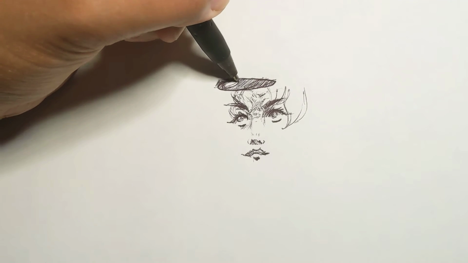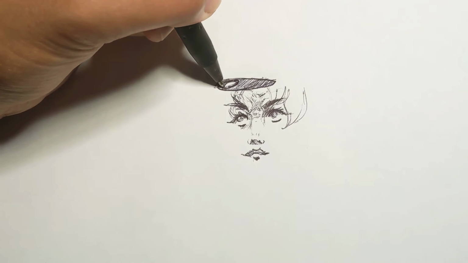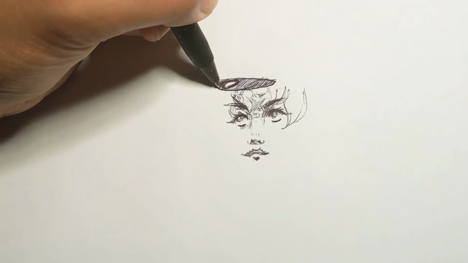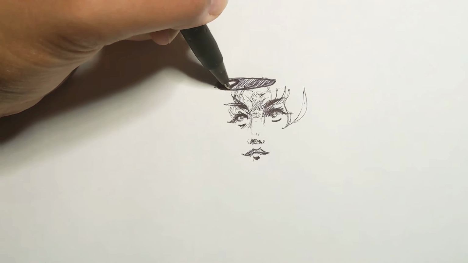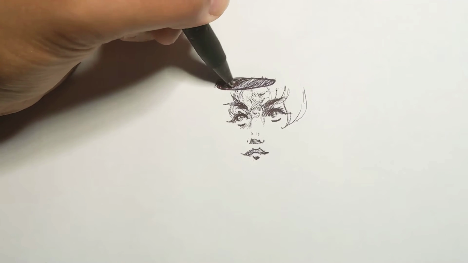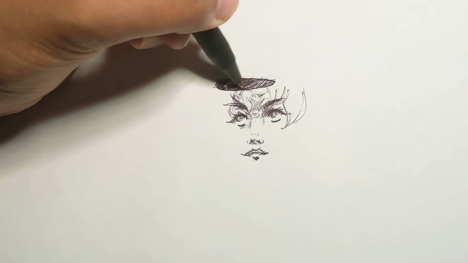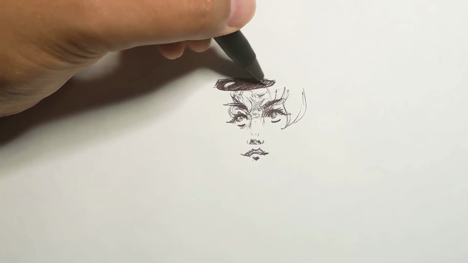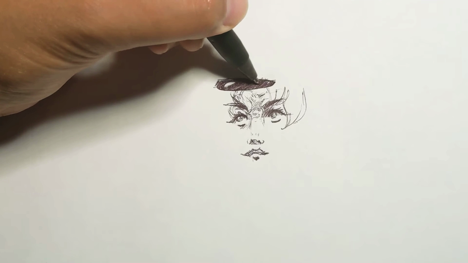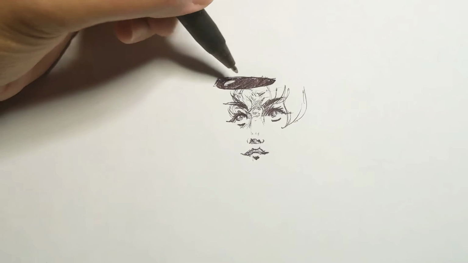So keep that nice area really nice and white to really give it the illusion of reflection of light. There we go, and really color this in, really get it nice and dark. Dark black plastic. There we go, something like that.